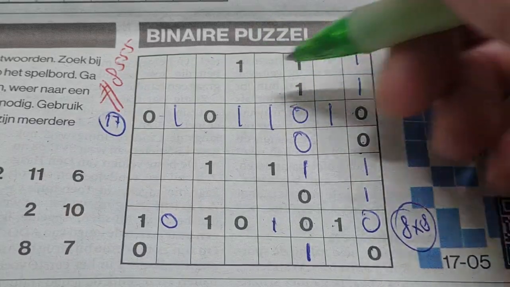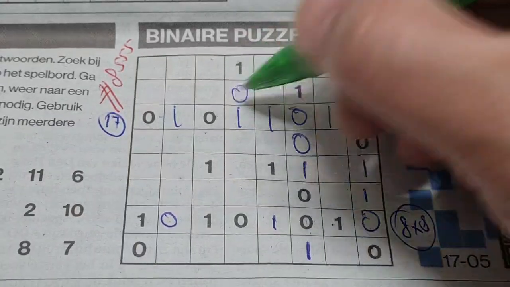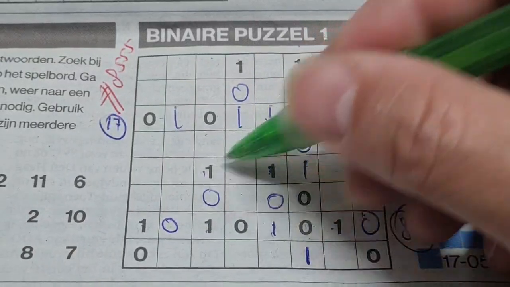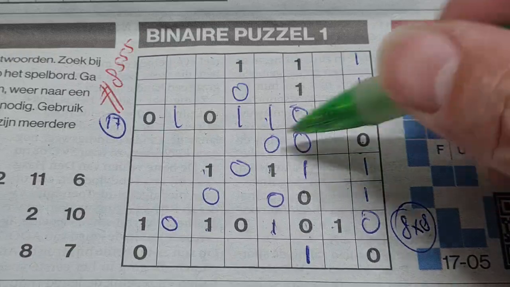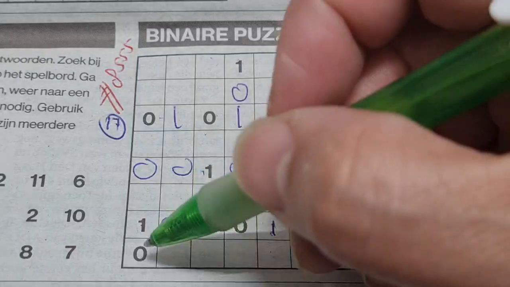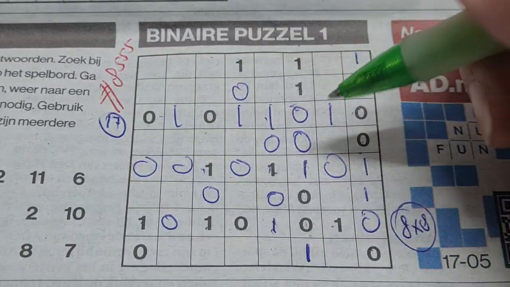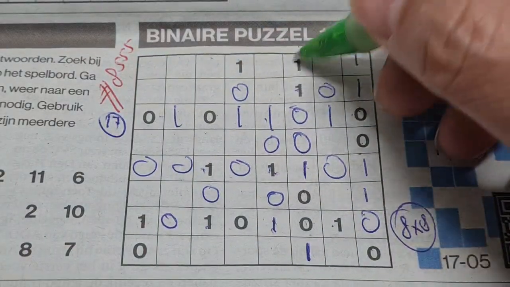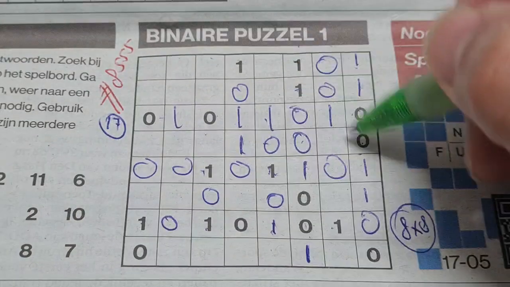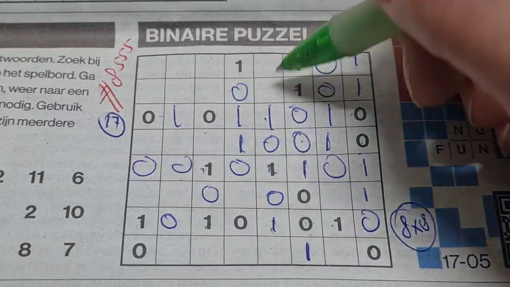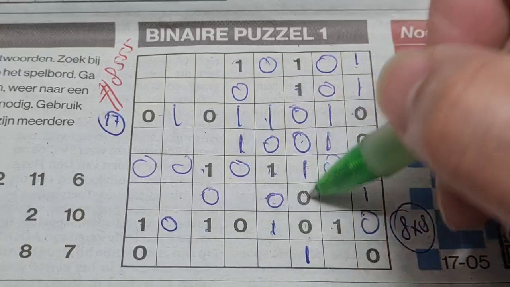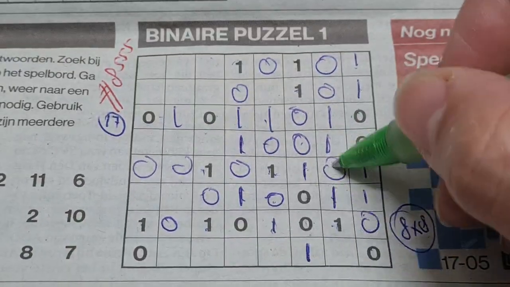Then between the ones comes an O, between the ones comes an O, between the ones comes an O, between the ones comes an O, between the ones comes an O. 4 ones we have here, so the rest are O's. Then let me see, between the ones comes an O, between the ones comes an O. Double O, here one, there one. Between the ones comes an O. Between two, oh, double O, here one, there one. Double one, here no, there no.